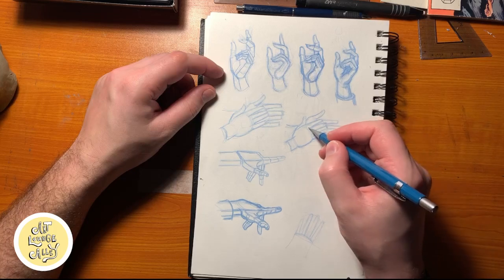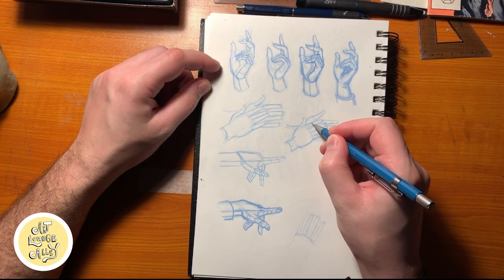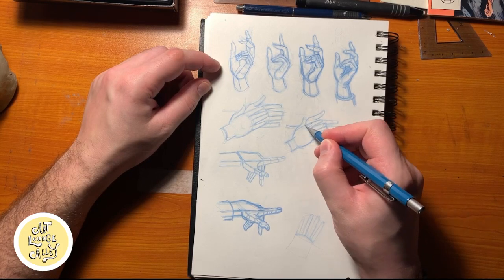Alright, so we're at this stage now, the same stage as it is here, so I'm going to start defining things more. I'm going to start creating the planes.